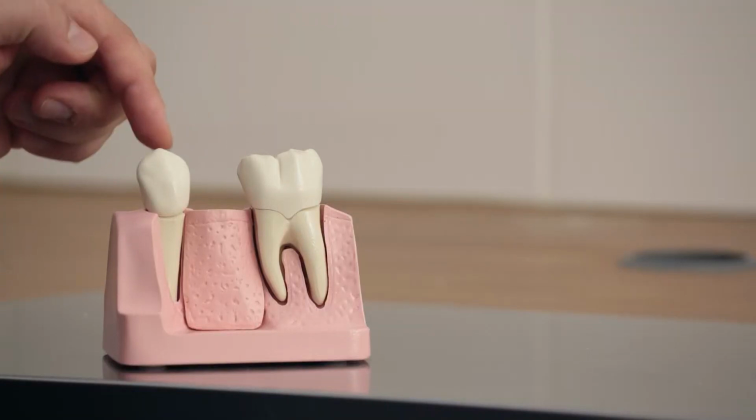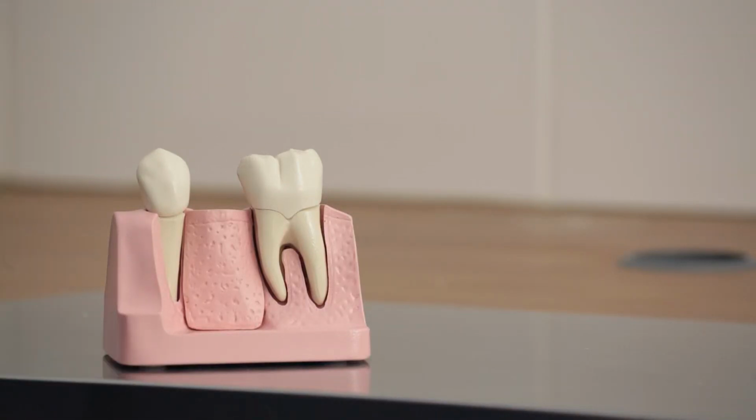So the second option that we have is something called a bridge, or a dental bridge, or a fixed bridge. In a case like this, you need to have at least a good tooth in front and another tooth behind the space that needs to be restored.